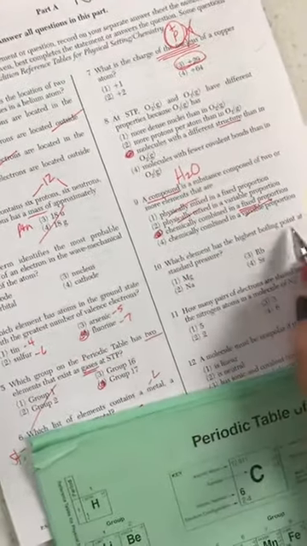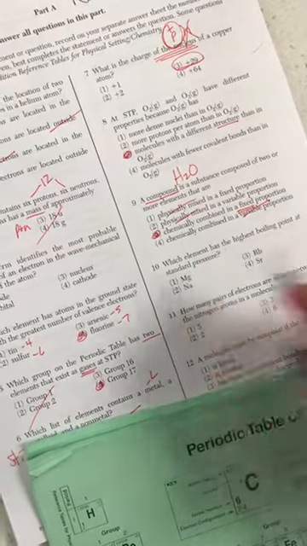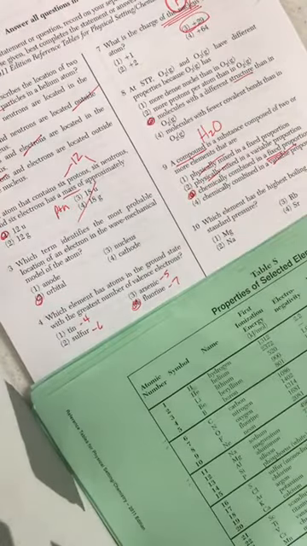All right, which element has the highest boiling point at standard pressure? I've got to look up the boiling point of each one of these. So I grab my reference table. Table S, after the periodic table, I'm going to look up each one and write it down. Magnesium has a boiling point of 1363.